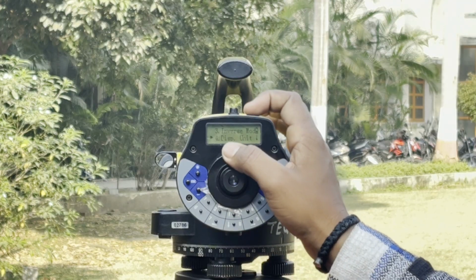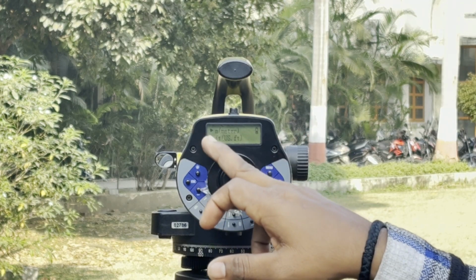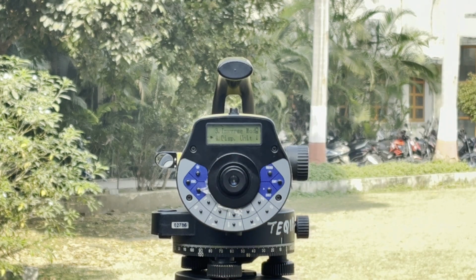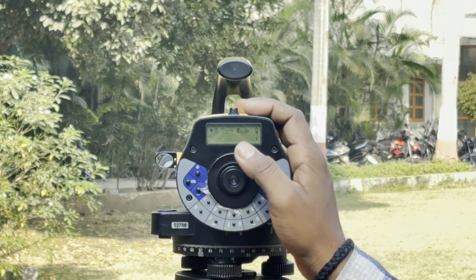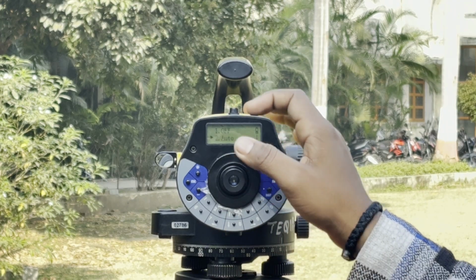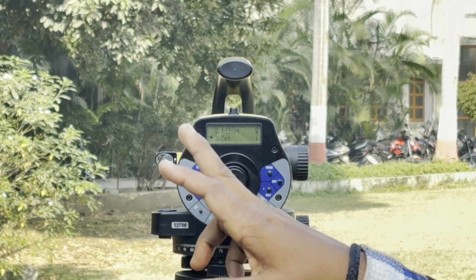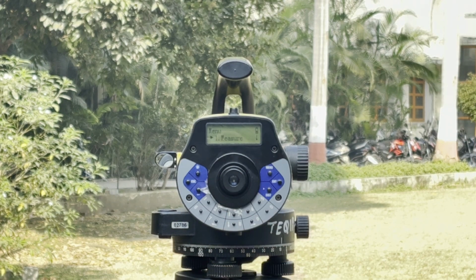Okay, then the display unit, which unit will be displayed. We have two options, meter and feet. Generally we choose meter. So these are the other options, and the last one is the save mode. Generally we choose auto mode in the save options. So these are the various options we have in the digital level in the main menu.